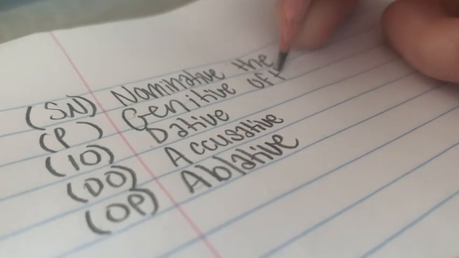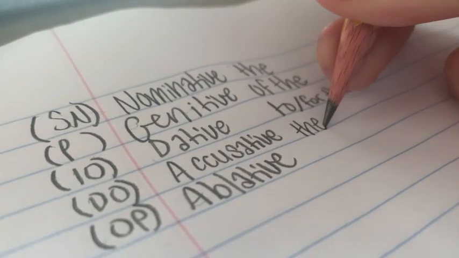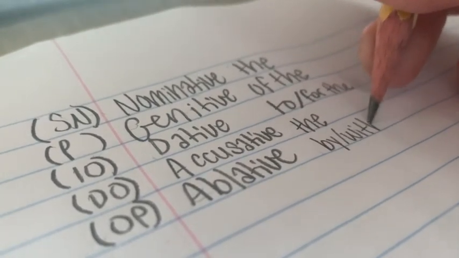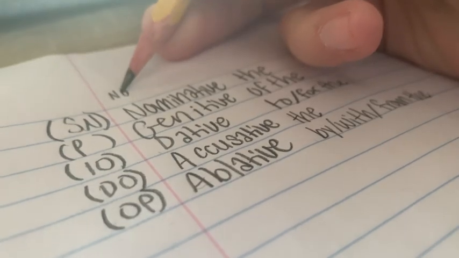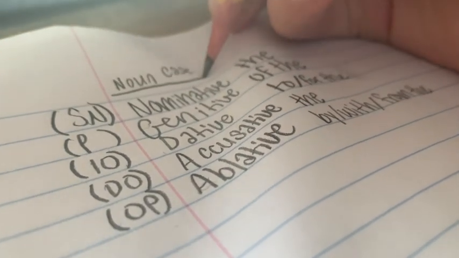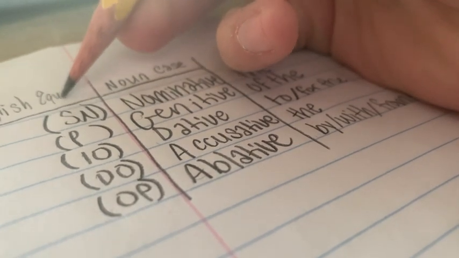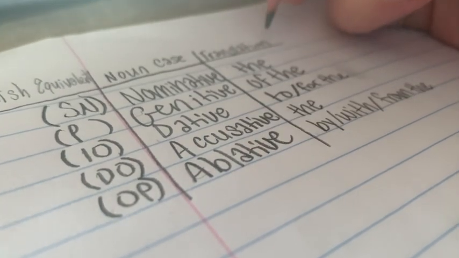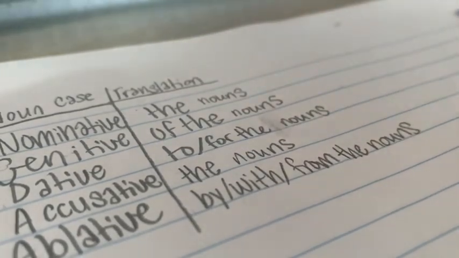This is equivalent to an English translation as well. The nominative is the noun, the genitive is of the noun, the dative is to or for the noun, the accusative is the noun, and the ablative is by, with, or from the noun. So in this column we have our Latin noun cases. Here we have our English noun case equivalents. And lastly, English translation. This of course can be plural as well.